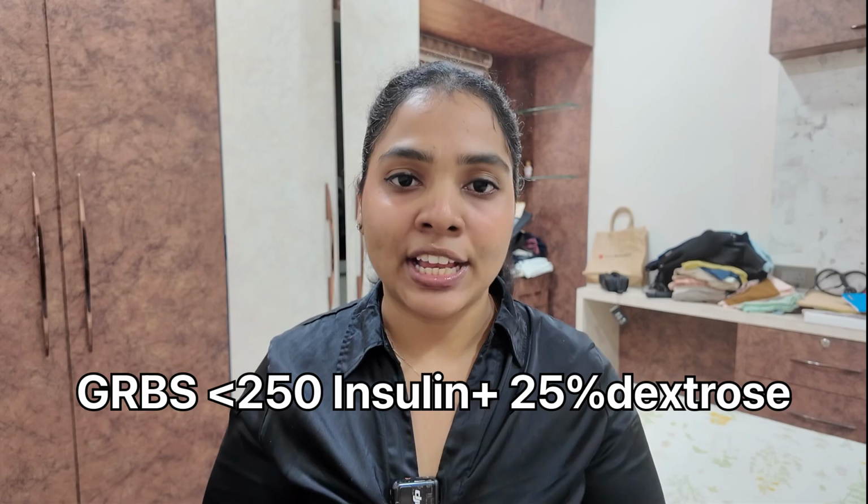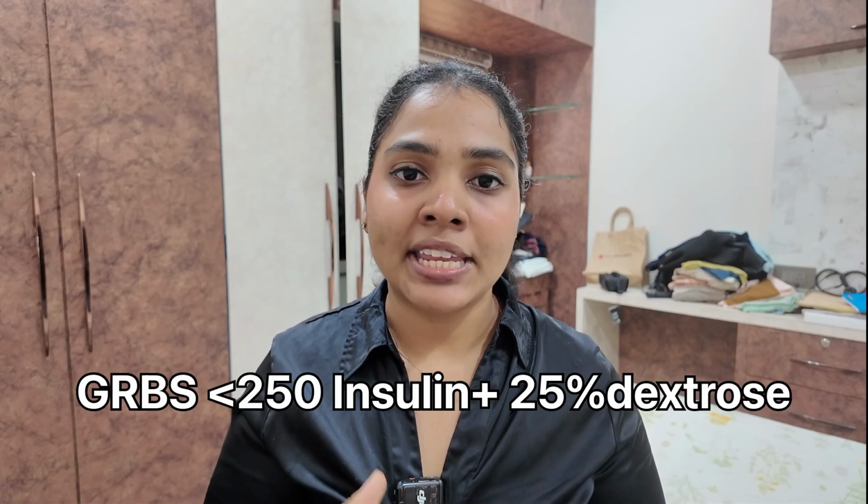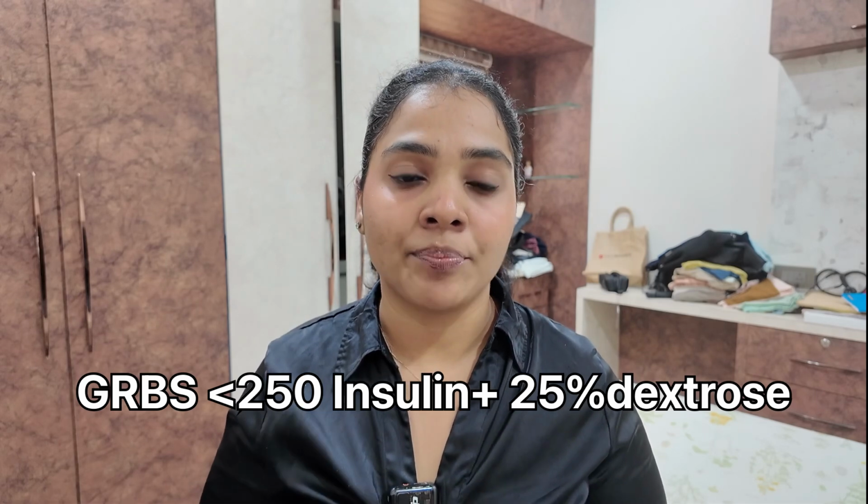One thing we have to remember is, if you're giving insulin, you have to check the patient's blood glucose level. If the blood glucose level is less than 250, you have to give insulin in dextrose to prevent the patient from landing up in hypoglycemia.